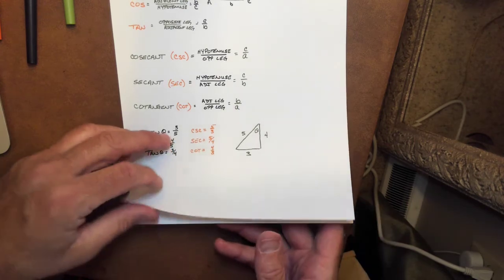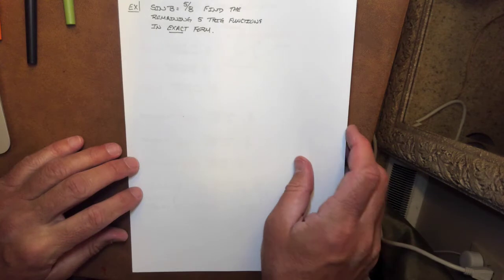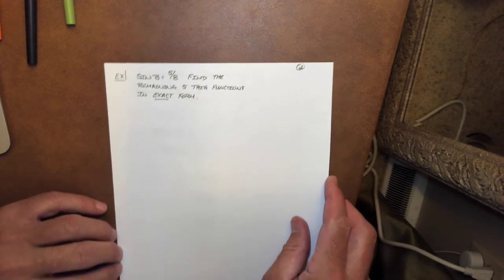Let's see what we can do in this example, shall we? All right, so here's all you have. You're given that the sine of angle B is 5/8. You need to find the remaining 5 trig functions in exact form. We're not taking any decimals and rounding anything. So, let's go. What are we going to do? Well, draw some right triangle, however you want to do it.